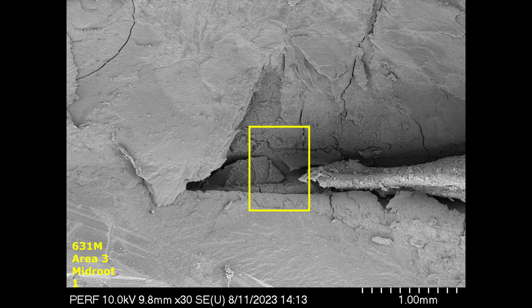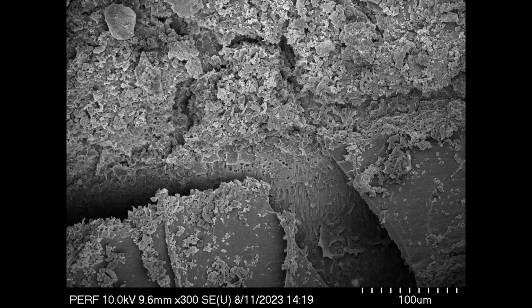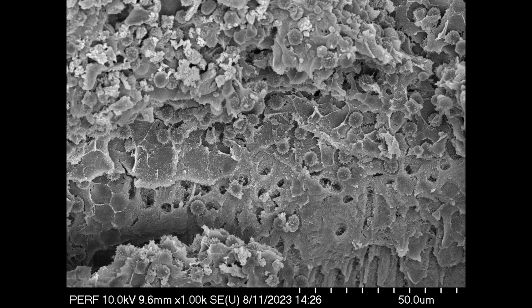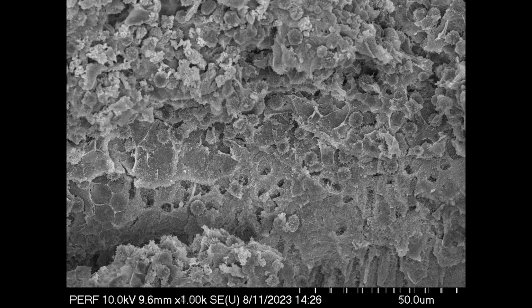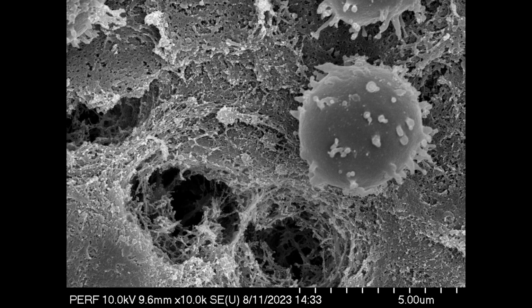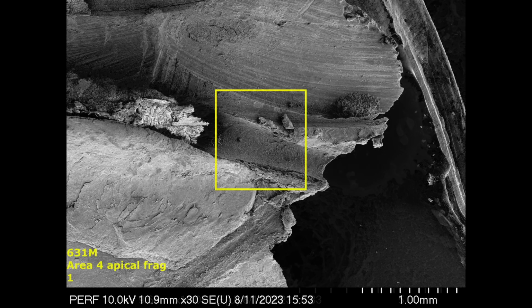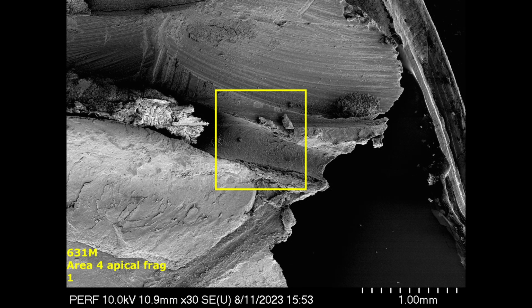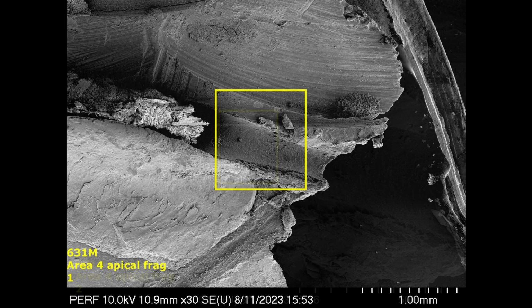This is back to the mesiolingual canal where we can actually get a look at the mineralization front. And this was pretty interesting. When you go in and look at this, you see these cells on top of the demineralization front. And those are actually odontoblastic processes that have not been removed. And there's significant demineralization of the mineralization front there.